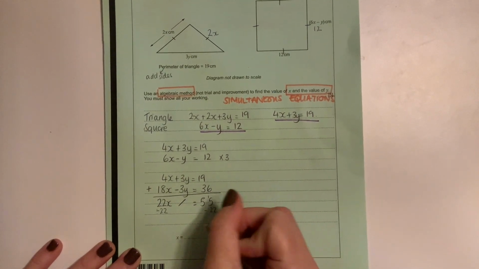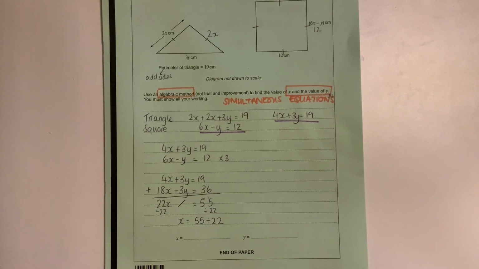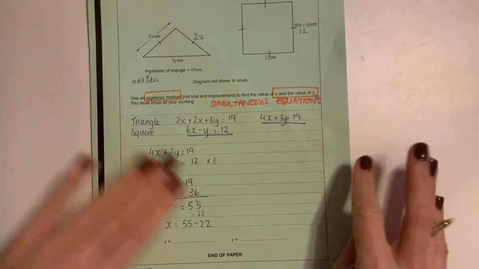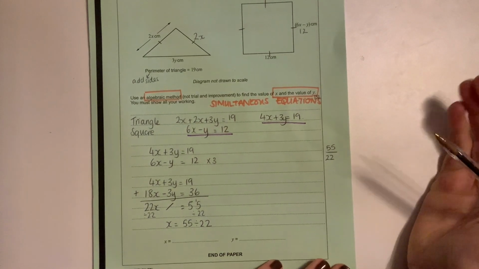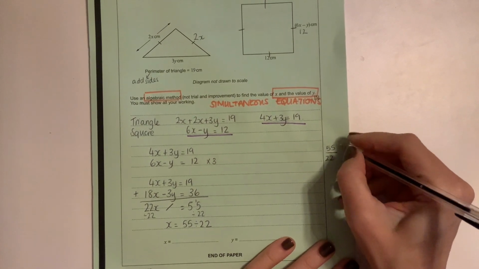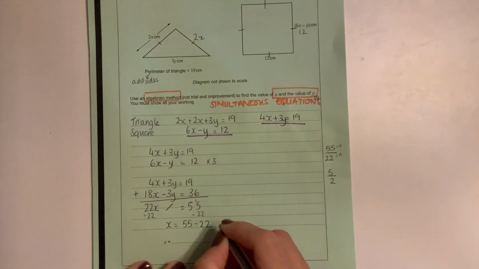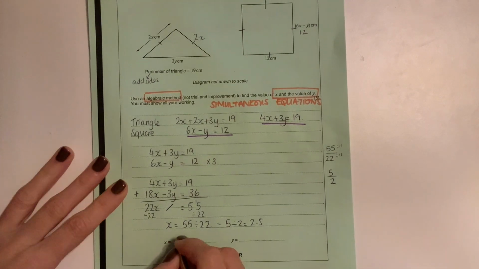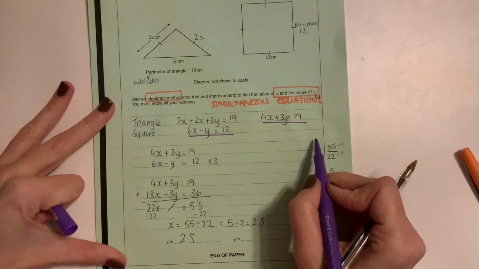Now, this is the bit that you're probably not going to like. Okay, so we've got to do 55 divided by 22. Now, the easiest way that I can say that this would work is if you actually wrote that as a fraction. So if I'm going to write it at the side over here. 55 over 22. Now, they both go into 11. Yeah? So if I divide by 11, I'm left with 5 over 2, okay? So this is the same as saying 5 divided by 2, which is actually just 2.5. So that is my value of x, okay? I've not laid this out very nicely, but bear with me.